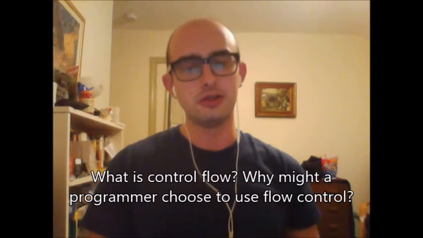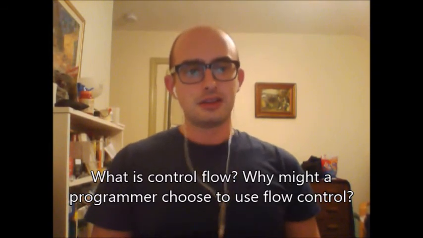Control flow. What is control flow, and why might a programmer choose to use flow control? When you originally write with Ruby, if you just say 2 plus 2, then you'll get 4. Ruby likes to execute straight down the list, and everything's going to happen. But there might be a situation where you only want to do this under certain circumstances. This is where flow control comes in, with a lot of loops and else if statements.